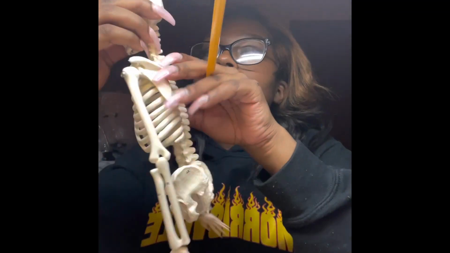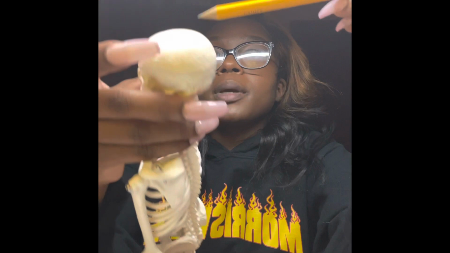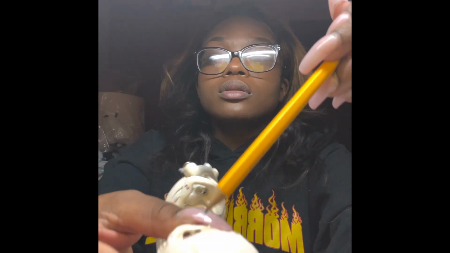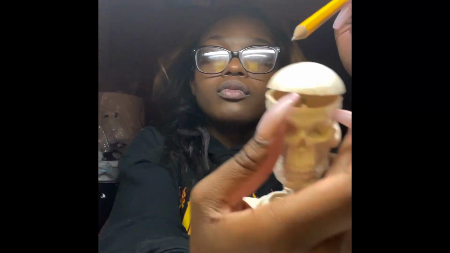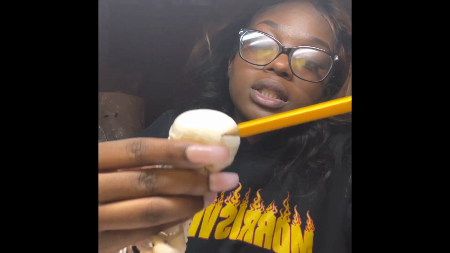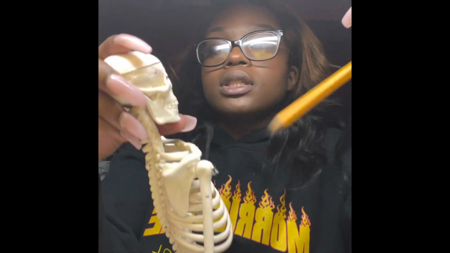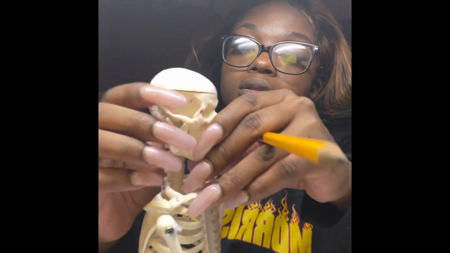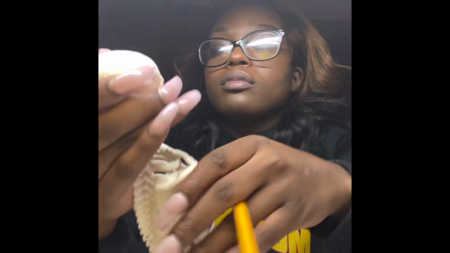And now, what's another bone? We have a parietal bone right here. On my skull it is divided into two, so one side is right here, and then the other side is right here. And then you also have your zygomatic, which is your cheekbones, one over here and one over here.